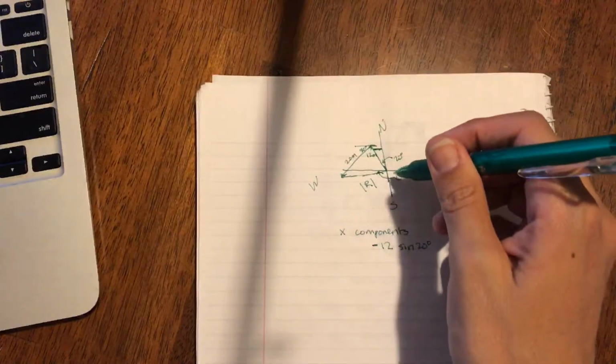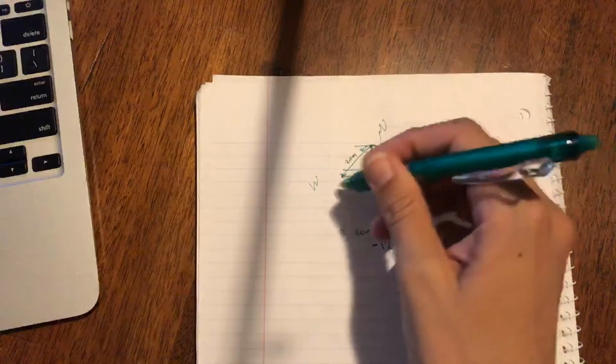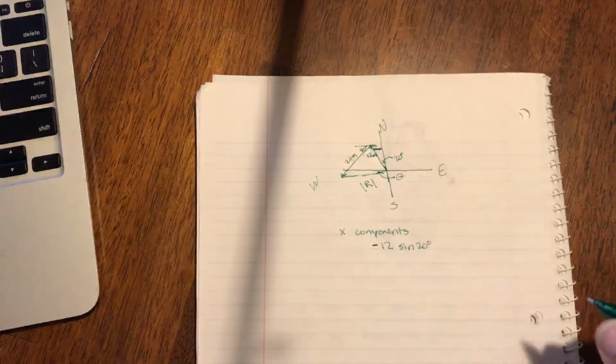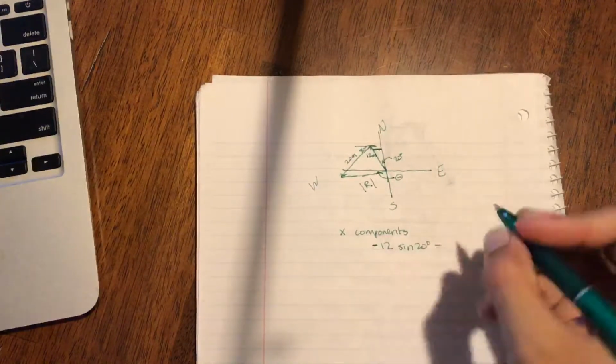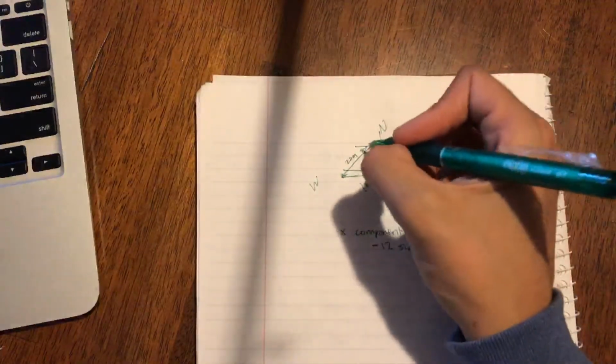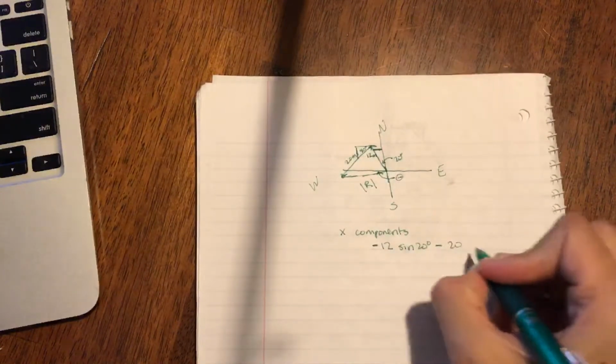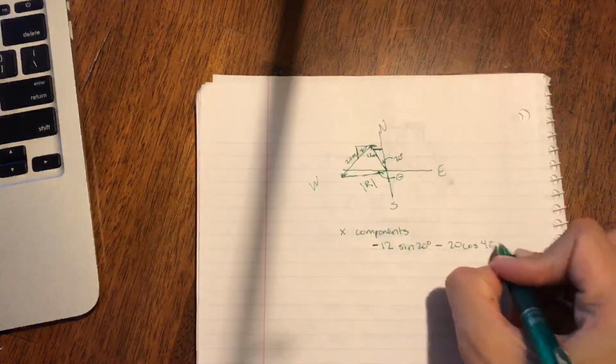Our y components, one's going in the positive direction, one's going in the negative direction, so we're going to see that those are actually going to cancel each other out a little bit. Minus, and then for this one, our x component is our adjacent angle, so this is going to be minus 20 cosine of 40 degrees.